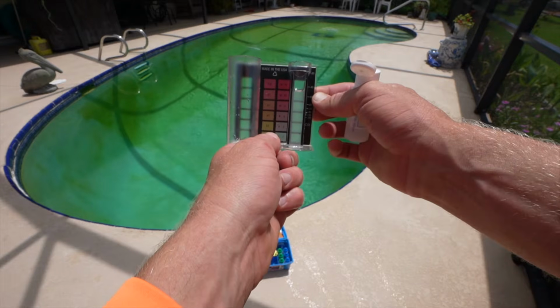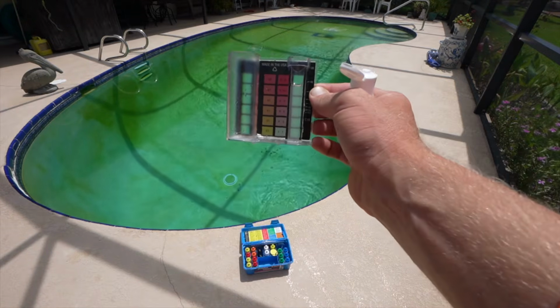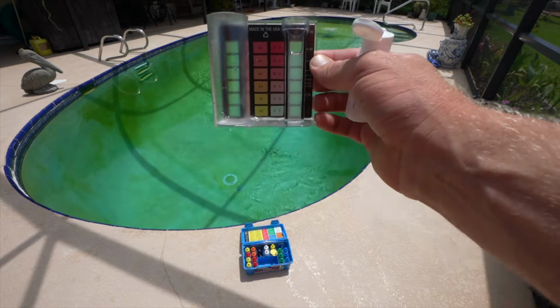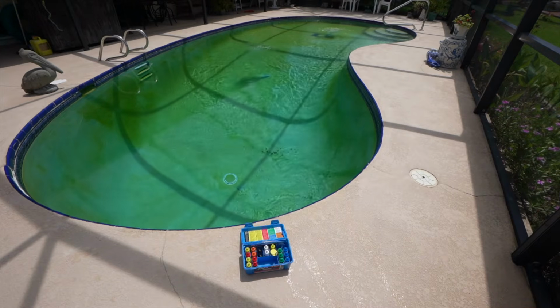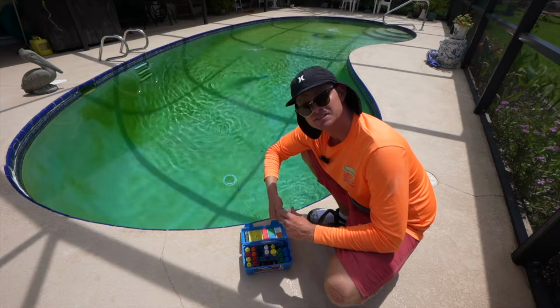So we're right around a 50. So we would times that by 2, and we would be at 100. Say the stabilizer is at 100.